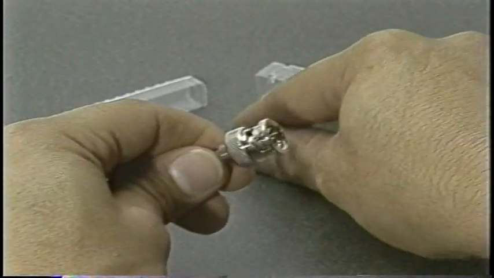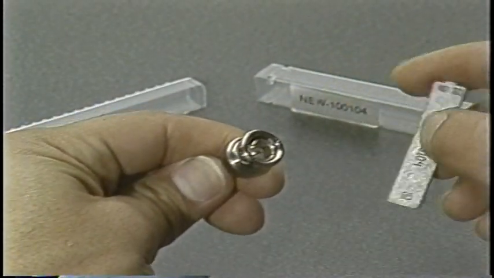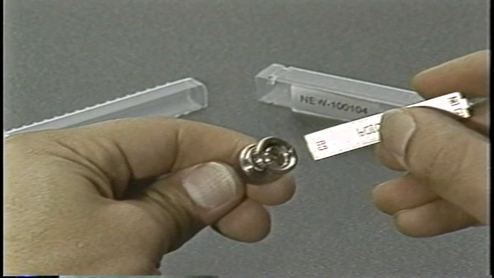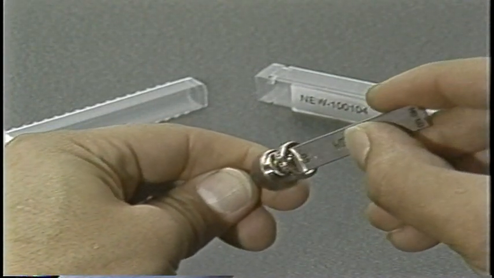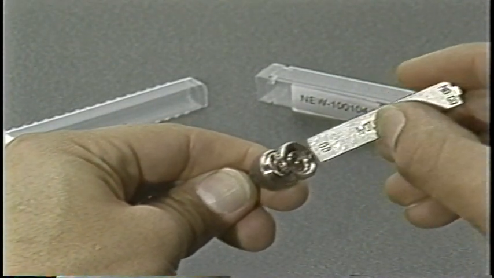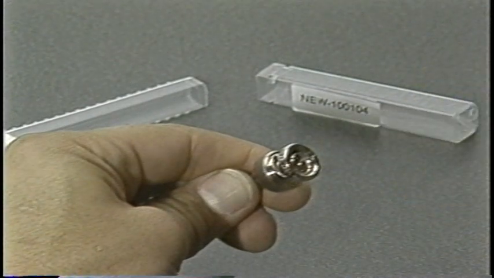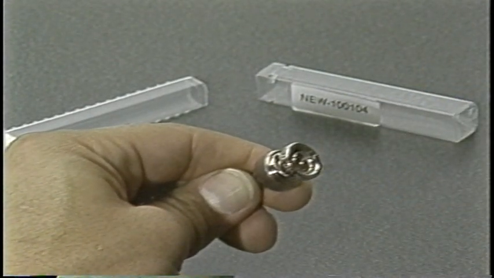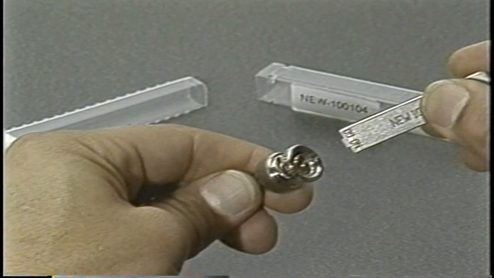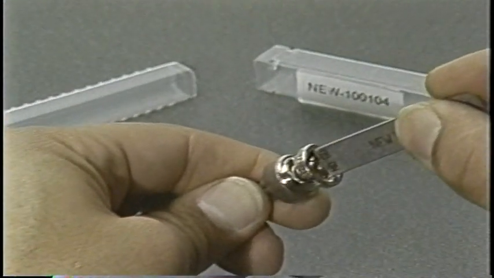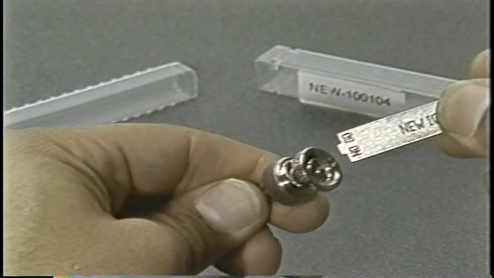When passing the go end of the gauge over the end of the connector, the center pin should not touch the gauge. When passing the no-go end of the gauge over the end of the connector, the center pin should touch the gauge. If the connector fails either of these tests, then the pin is incorrectly installed and the connector should be cut off and the cable re-terminated with a new connector.